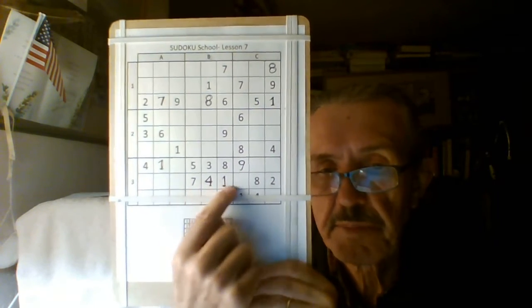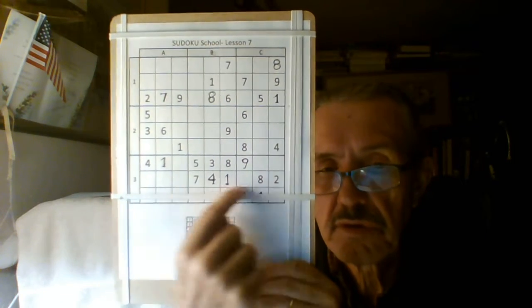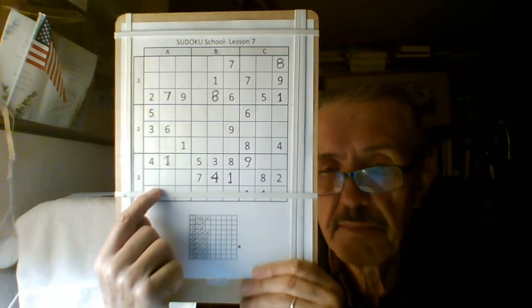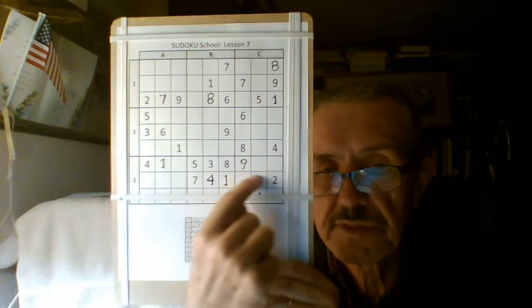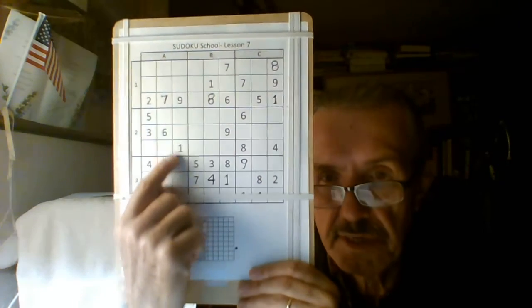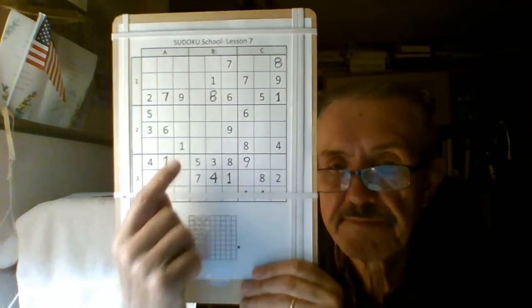There's one available space. In this row, number 2 already exists. There's one available space for number 2 in square A3, over there.